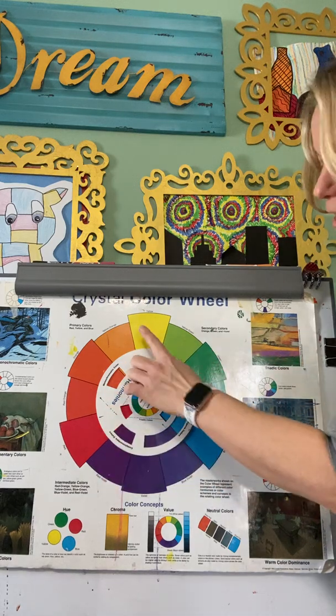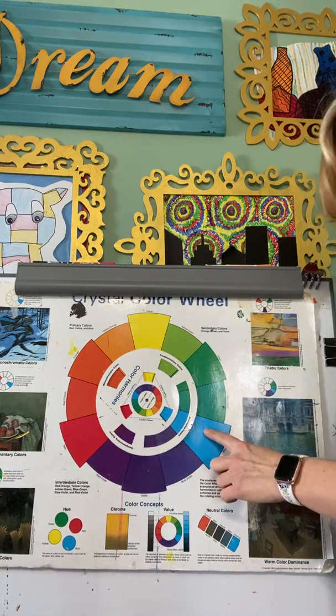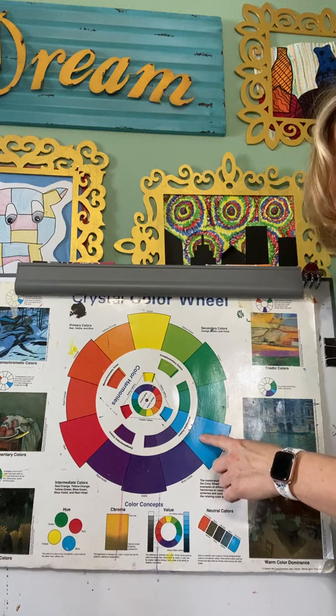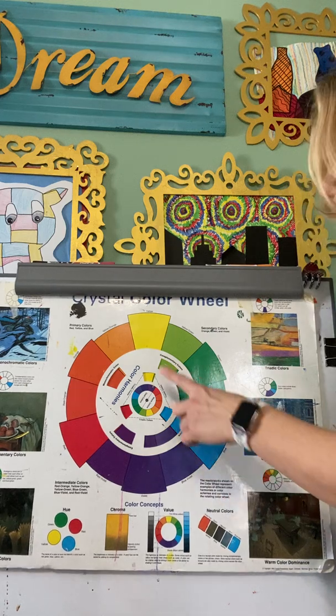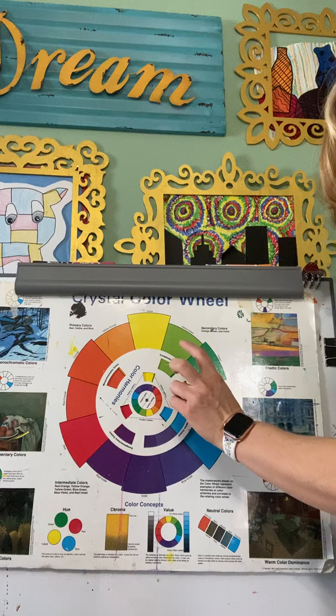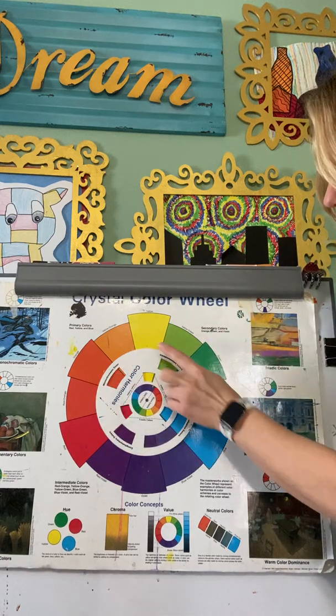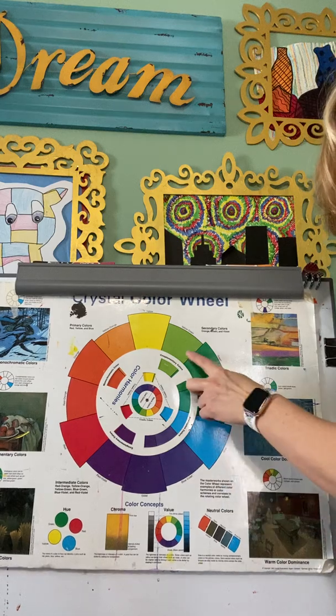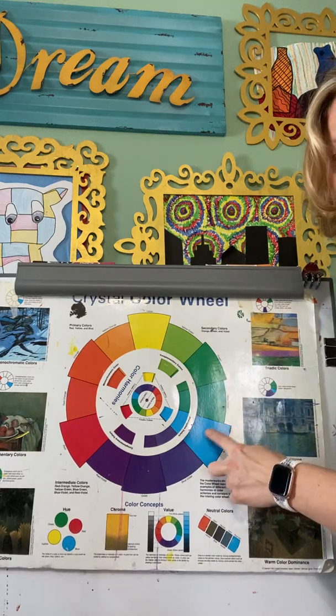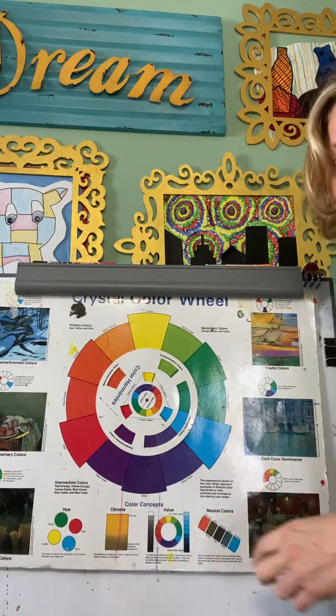Red, yellow, and blue are the primaries. If you would like blue paint, no other two colors together will combine to give you blue. Same thing with yellow, same thing with red. But yellow and red combine to form these orange tones. Yellow and blue combine to form these green tones, and blue and red combine to form these violet tones.